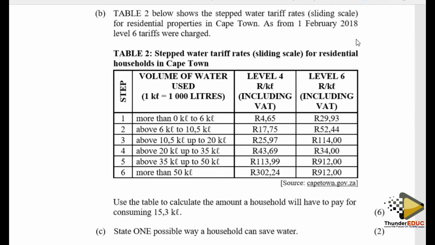We might not go that far. When you look at this bracket, it's 15.3, so it does not exceed bracket number 3. Simply meaning the person has used bracket number 1, bracket number 2, and he will stop in bracket number 3.